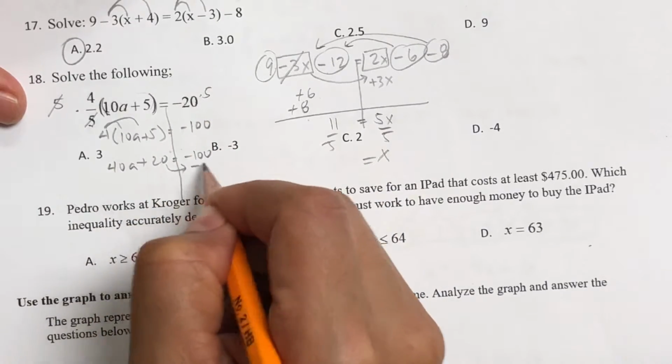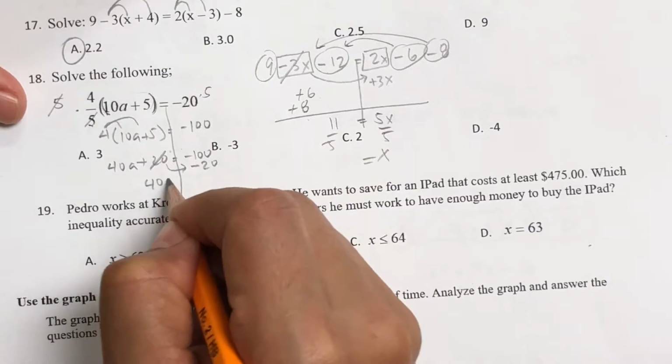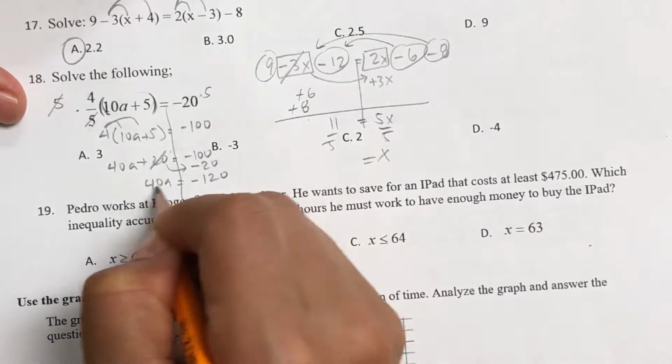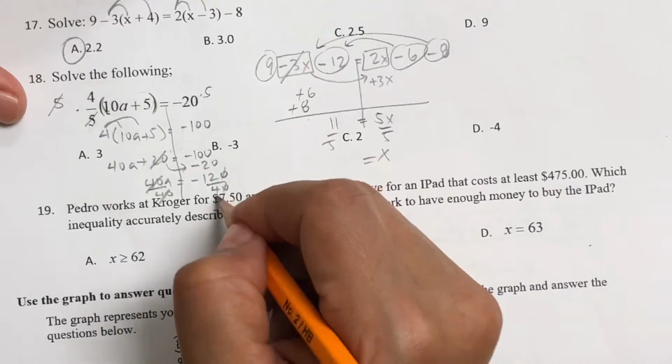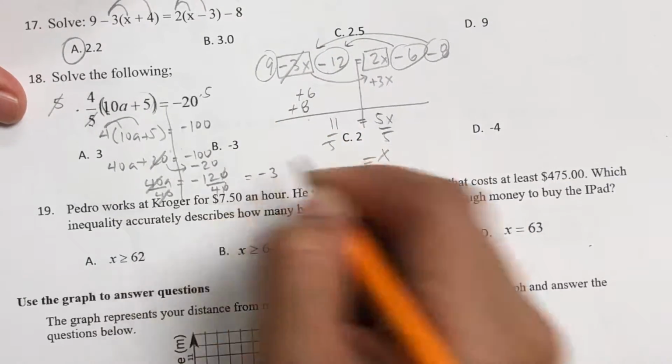Then take this to the other side, it's going to be negative 20. So 40a equals negative 120, divided by 40. 12 divided by 4 is 3, so a equals negative 3.